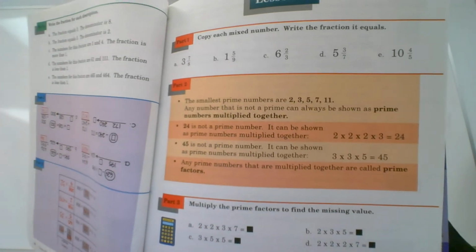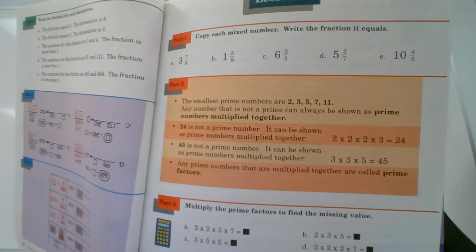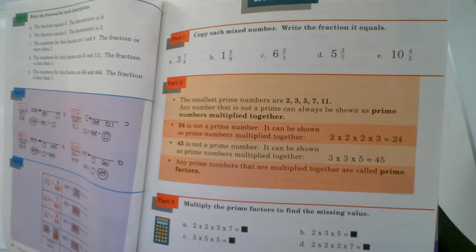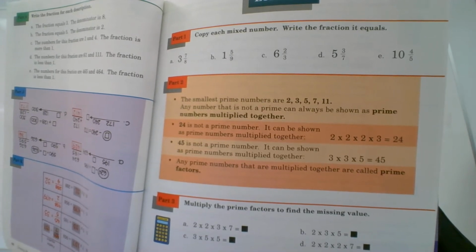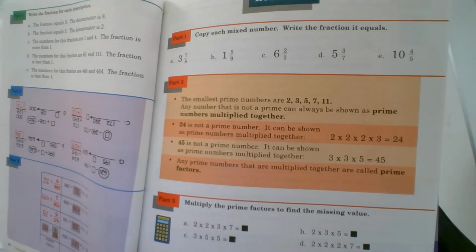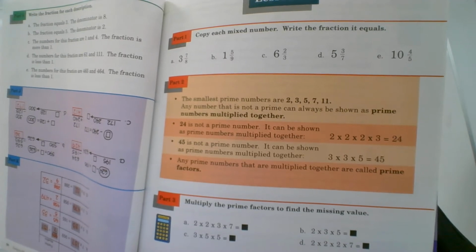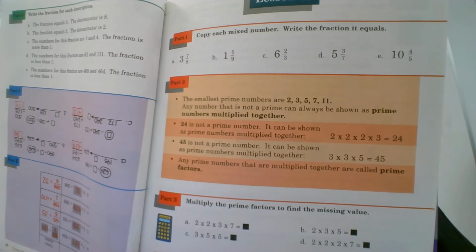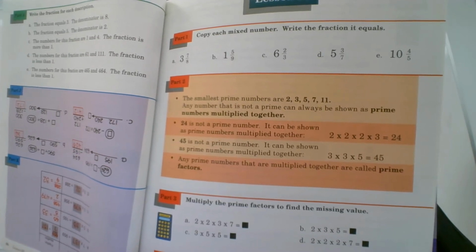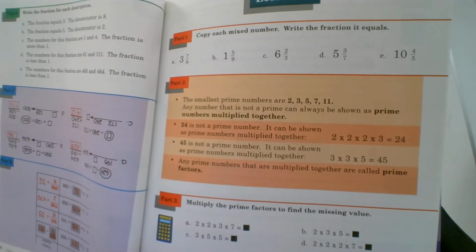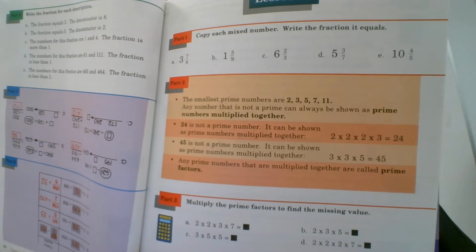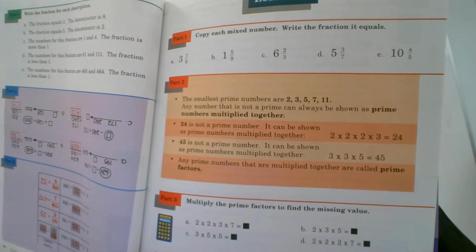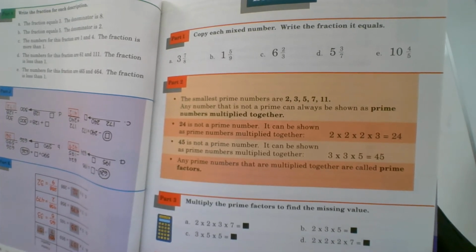Find part 2. More on prime numbers. I'll read what it says. Follow along. The smallest prime numbers are 2, 3, 5, 7, 11. Any number that is not prime can always be shown as prime numbers multiplied together. 24 is not a prime number. It can be shown as prime numbers multiplied together: 2 times 2 times 2 times 3. The numbers 2 and 3 are primes, so the equation shows primes multiplied together.